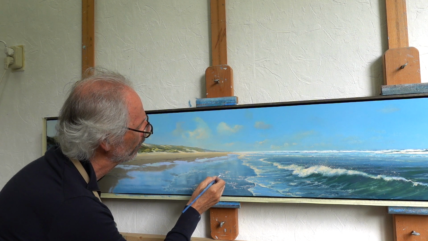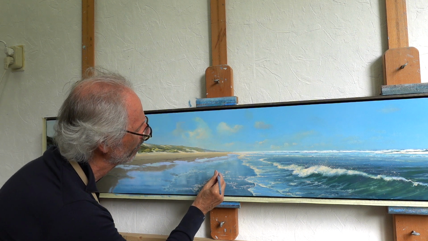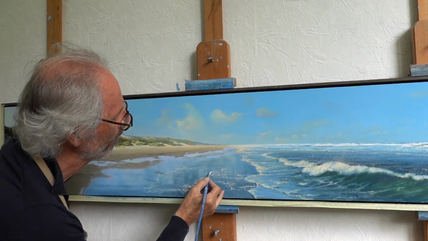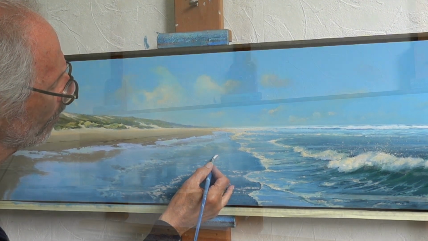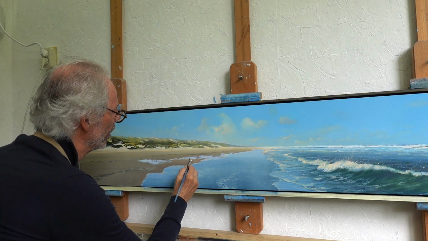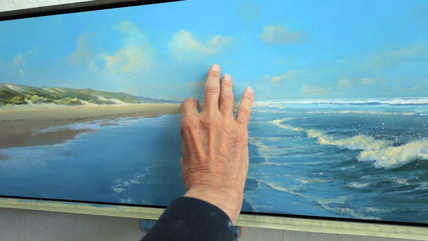Adding a few foam patterns, and in hindsight, this is quite okay. Don't know what it is exactly, but my judgment seems to be a bit blurred, and I end up with this. Okay, second attempt to do the reflections.